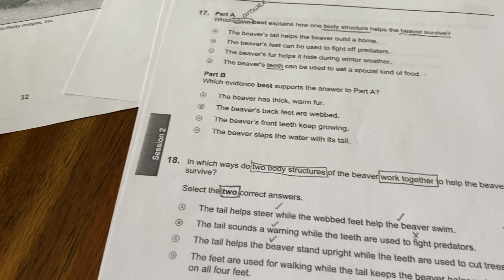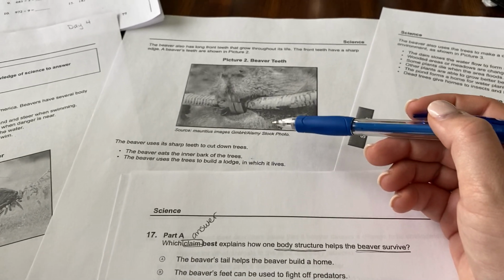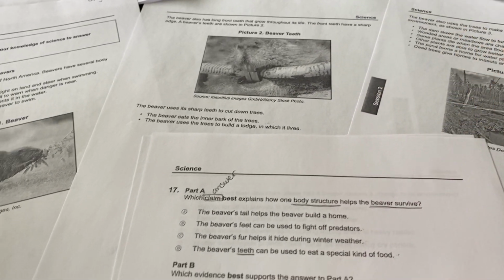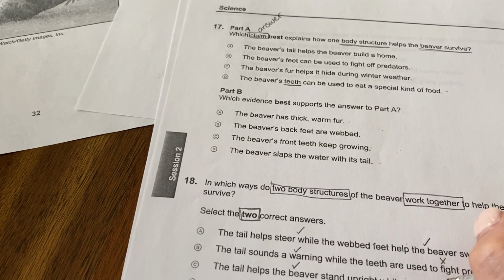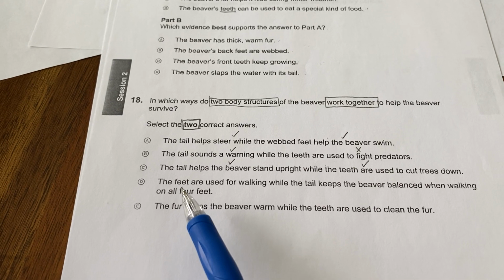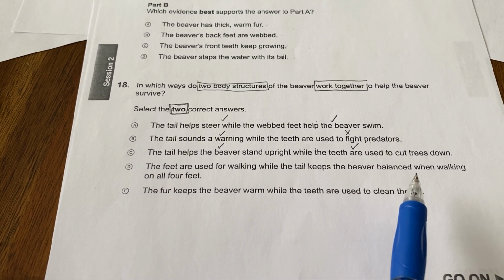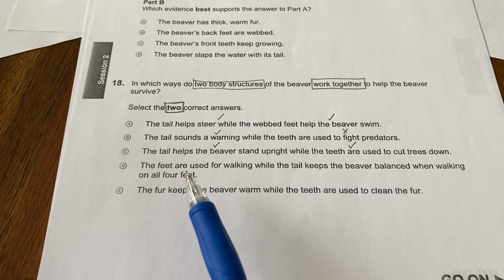The teeth are used to cut down trees. And here it says the teeth are used to cut down trees. So that's both correct. D, the feet are used for walking while the tail keeps the beaver balanced when walking on all 4 feet.